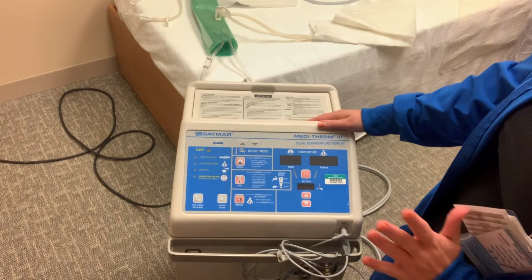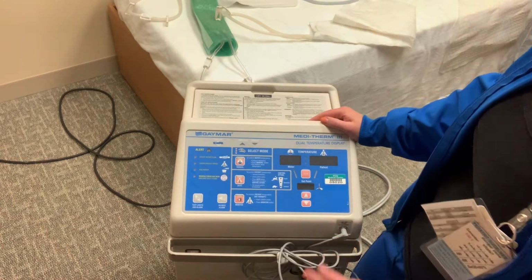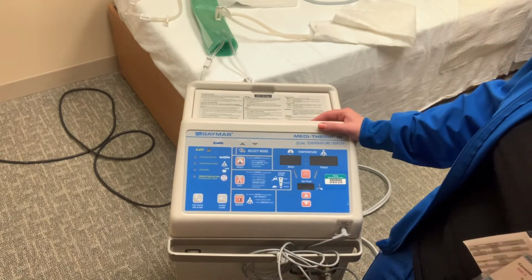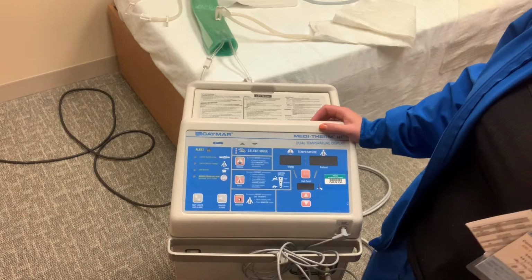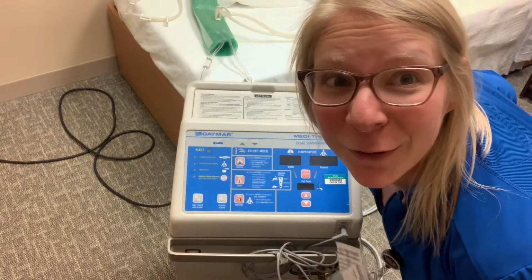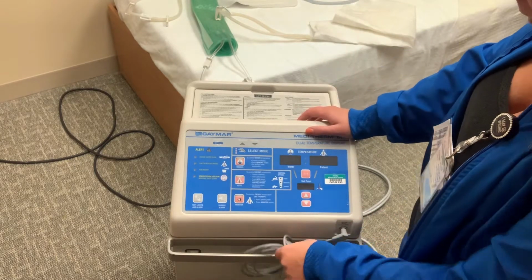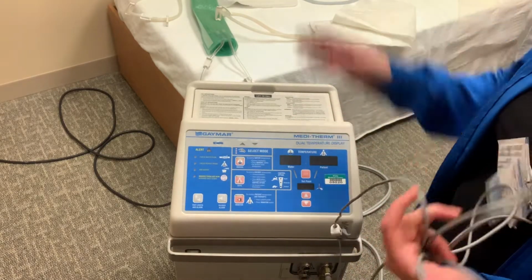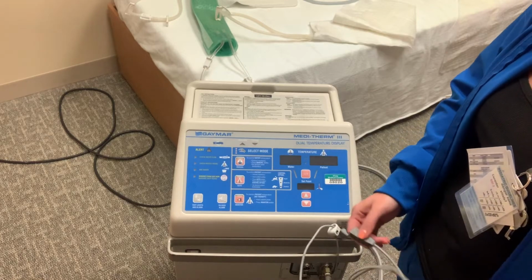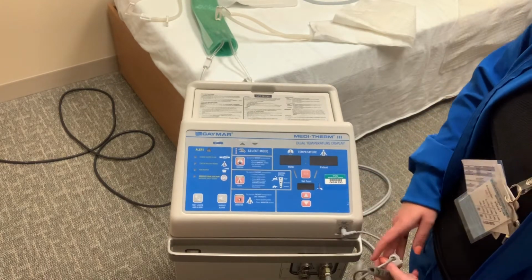Alright guys, so we're going to go over the Gaymar machine and how to use it and set it up. I apologize that you can't see my very beautiful face, but my tripod is not wanting to work with me with a good angle to be able to see everything. So let's go over what each part is.